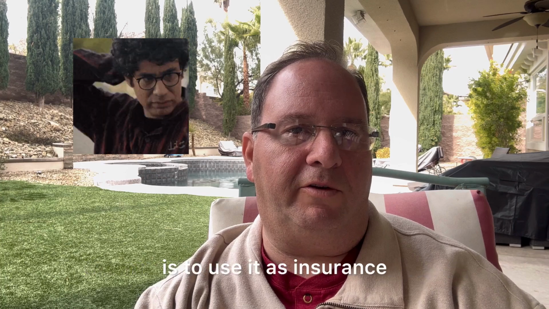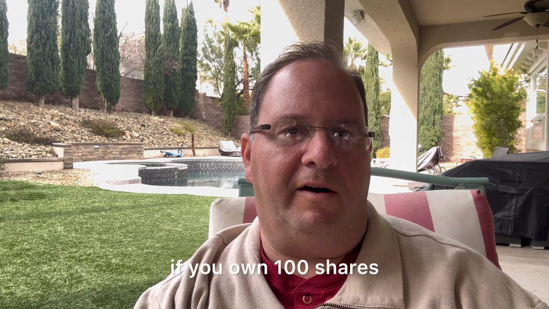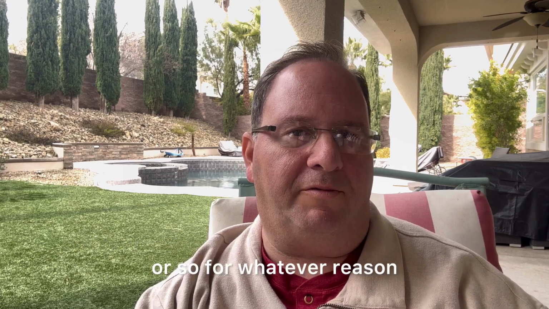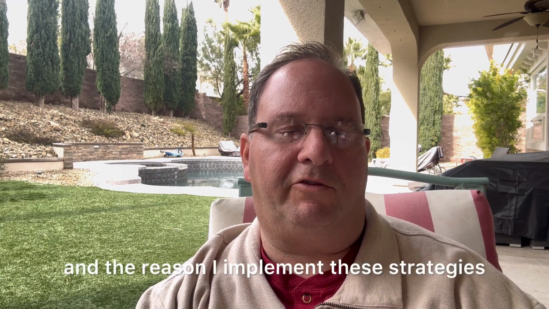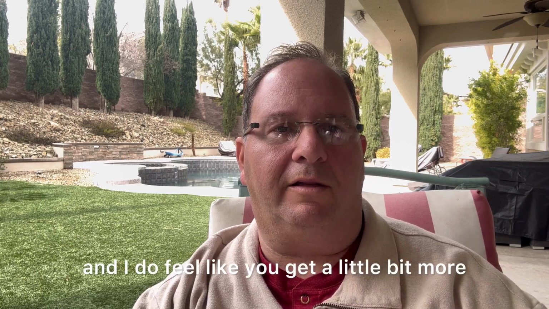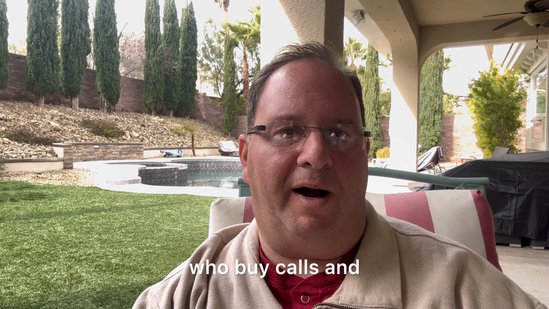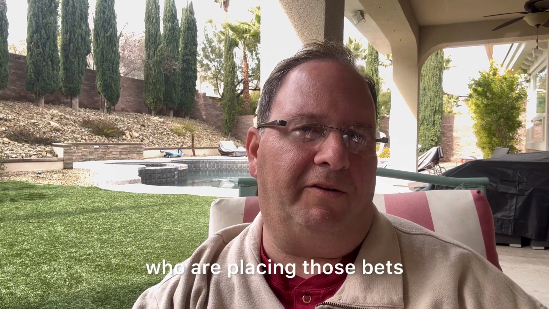Now, of course, the intention of options for some people is to use it as insurance. And you could be the person buying the put if you own 100 shares and you just want to make sure it doesn't go below 135 for the next month or so for whatever reason that you have in mind. The reason I like selling options and the reason I implement these strategies is I look at options as kind of like insurance. And I do feel like you get a little bit more by selling insurance instead of buying insurance. I feel like the people who buy calls and who buy puts are kind of making bets, and I would rather be the casino that's taking the risk of the people who are placing those bets.